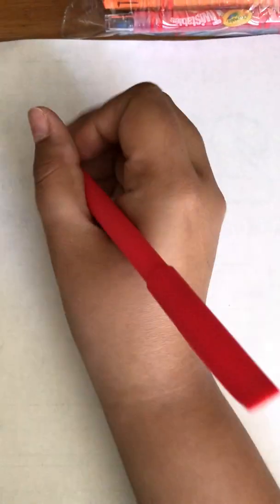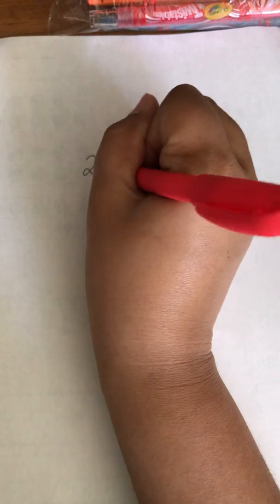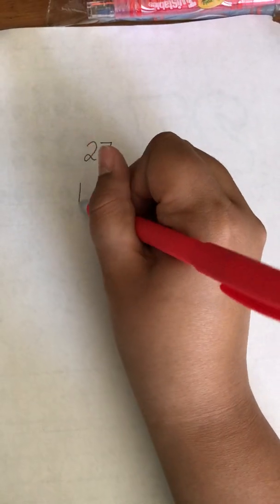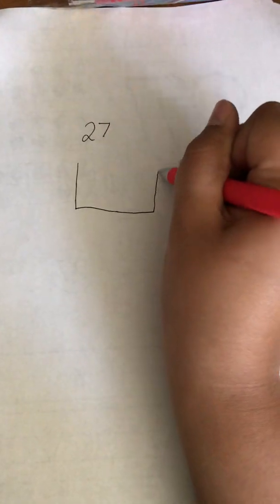Hey again, everyone. So we are going to go ahead and get started with math for today. I am going to use the back of my sheet to go ahead and show you our number 27 by using 10 frames. Okay, so I'm going to go ahead and draw my 10 frames.